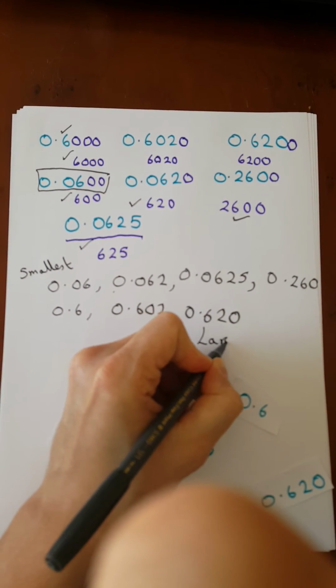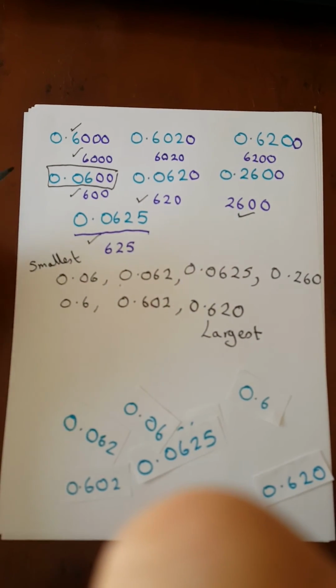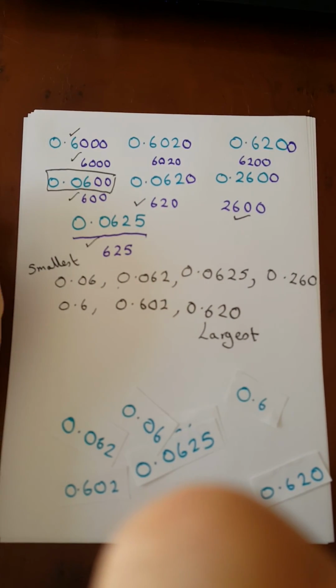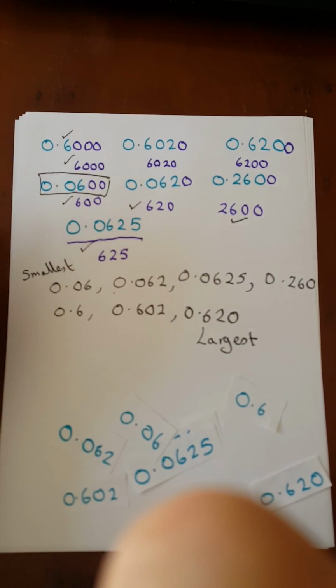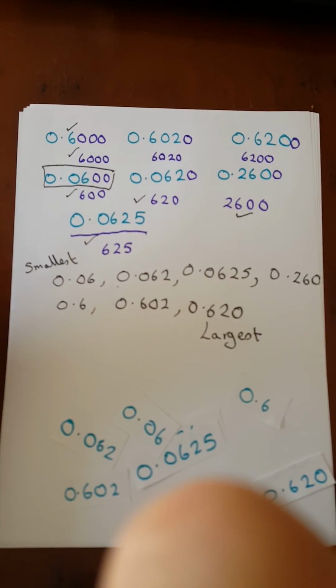Now be very, very careful in your exam. Don't just assume the order that they want you to write it in. Make sure you double check. If they ask you to write it from largest to smallest, make sure you do that. Although they usually do ask for smallest to largest.